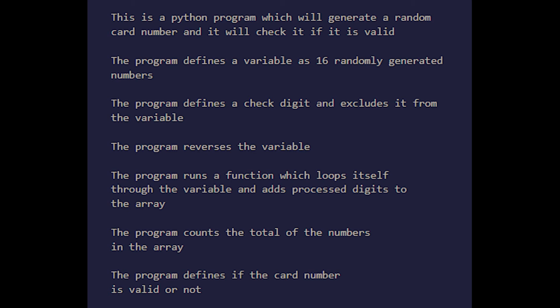After that, it will reverse the variable and it will start a function which will process numbers. It will count the total of processed numbers and check it with a modulus of 10 if it's a valid credit card number.